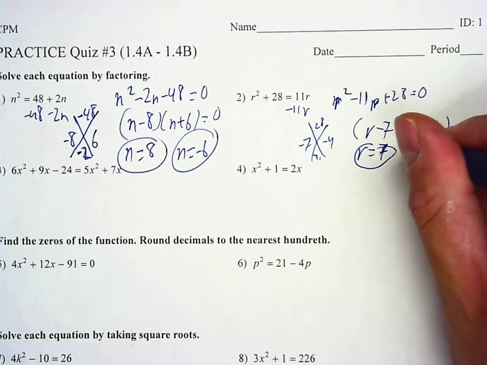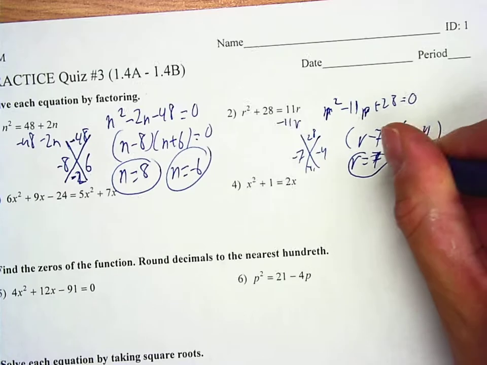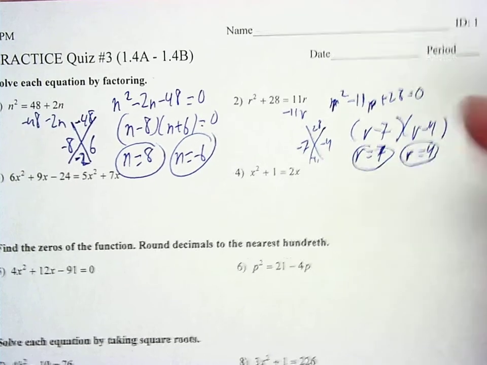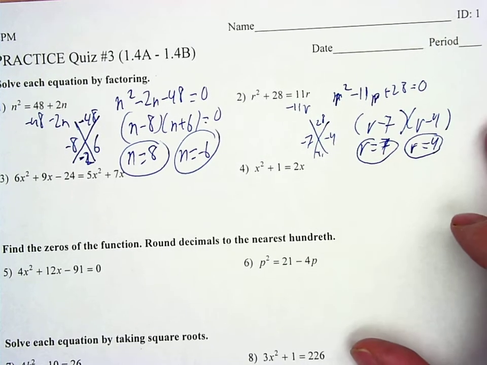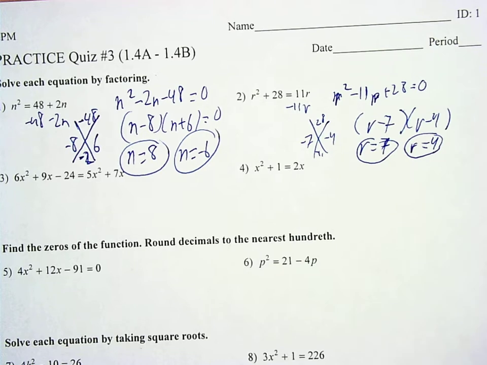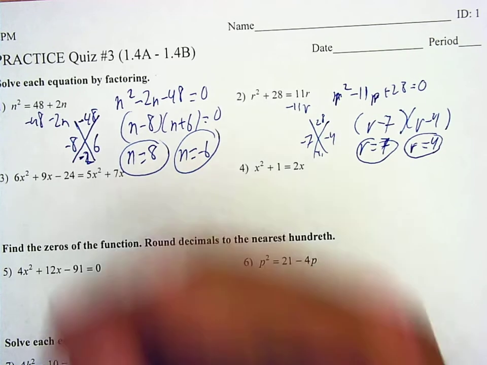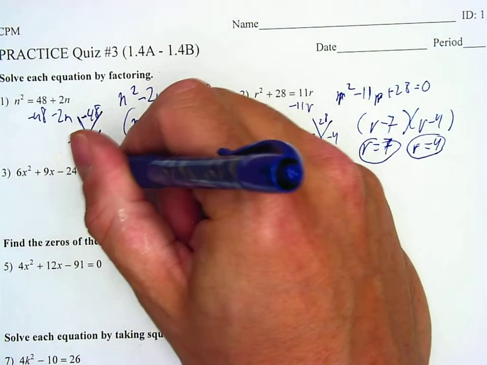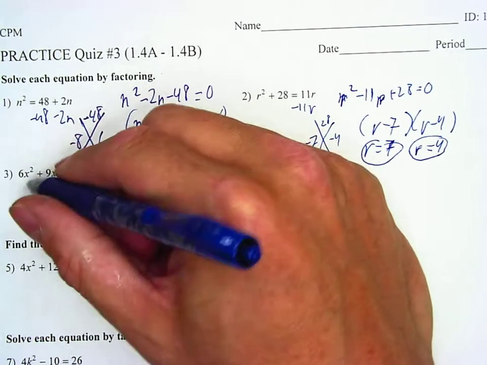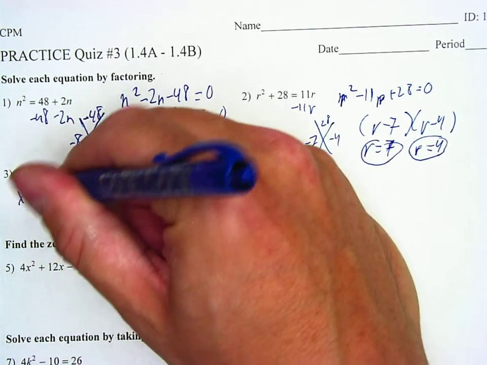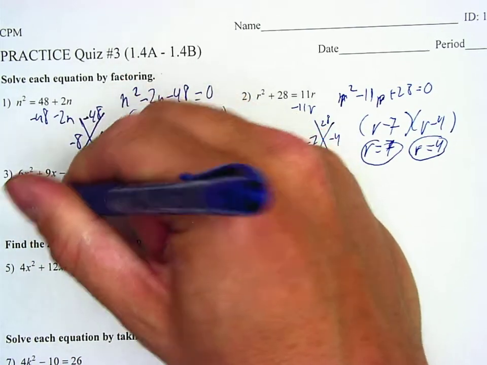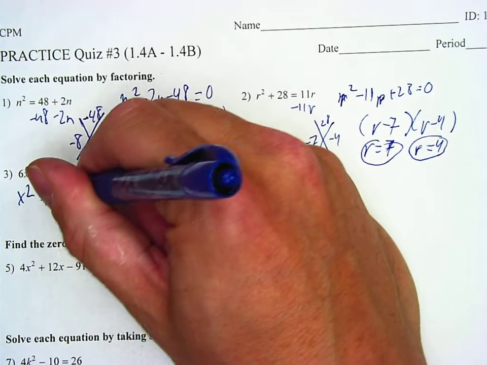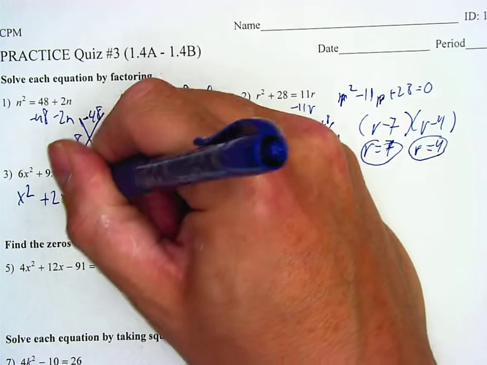And again, I can verify my work the same way I did on the last question. I'm not going to take my time and put the numbers in because I know those are the right answers. But on the test, you may want to do that. All right, question 3. Same deal, move the 5x squared and the 7x over. So 5 from 6x squared is 1x squared. 7 from 9x is 2x, minus 24 is equal to nothing now.